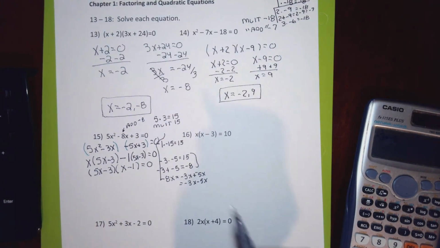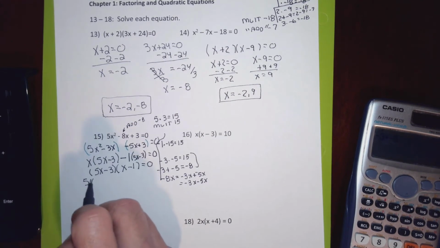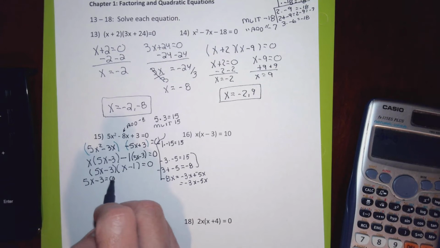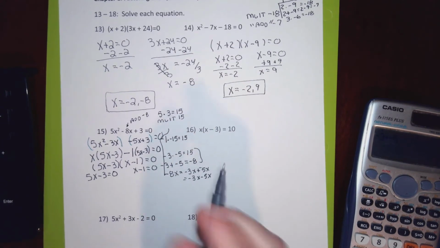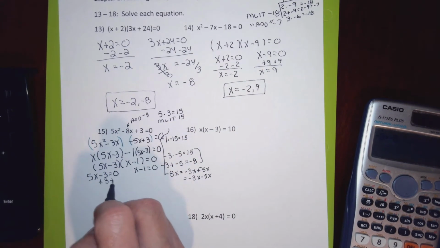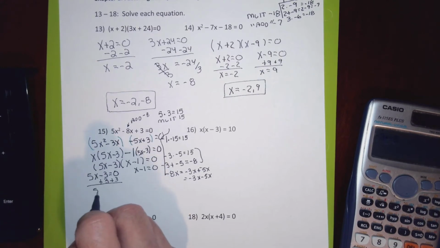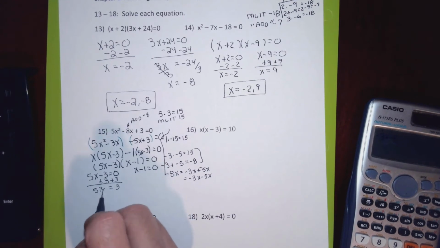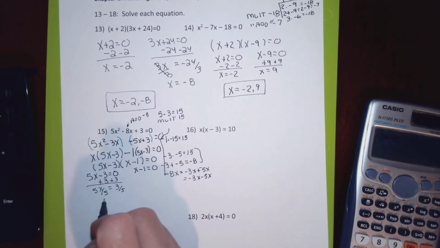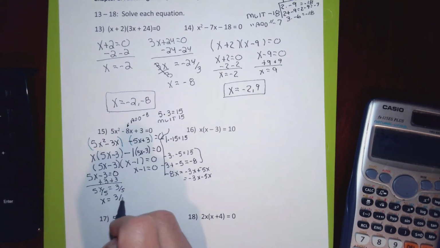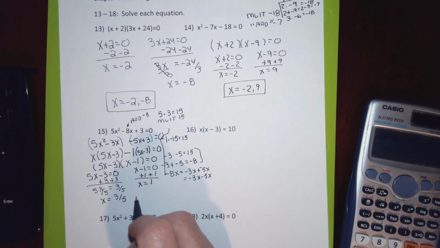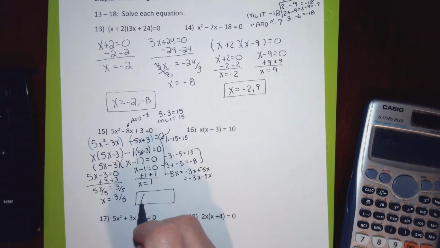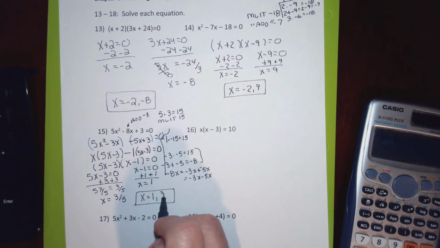Because of the equal sign, I need to get numerical answers, which you might be able to get in your head, but if you can't, this is the math. I'm going to set the 5x minus 3 equal to 0. I'm going to set the x minus 1 equal to 0. For the 5x minus 3, to get the 3/5 answer, I'm going to add 3 to both sides and get 5x equals 3, and then divide by 5, divide by 5. That's going to give me one of the answers, which is 3/5. For the x minus 1, I'm going to add 1 and add 1. That's going to give me the other answer of 1. So the answer for problem 15 in either order is positive 1 and positive 3/5.